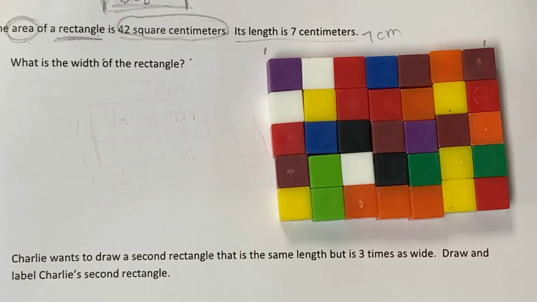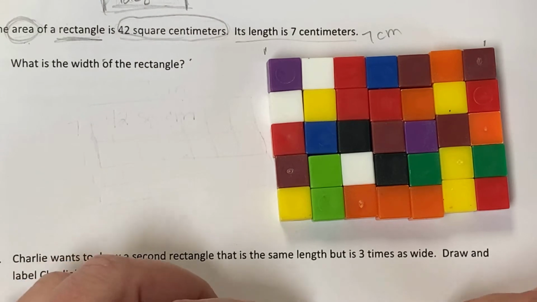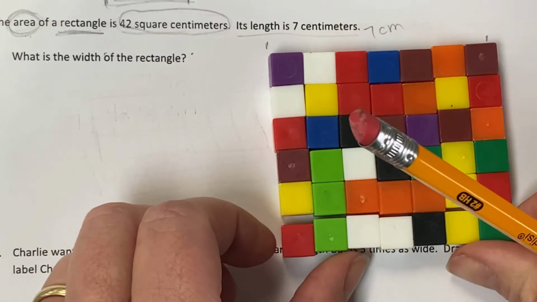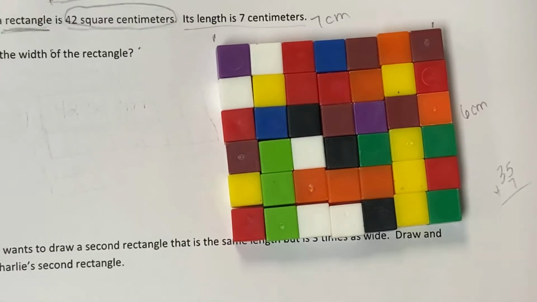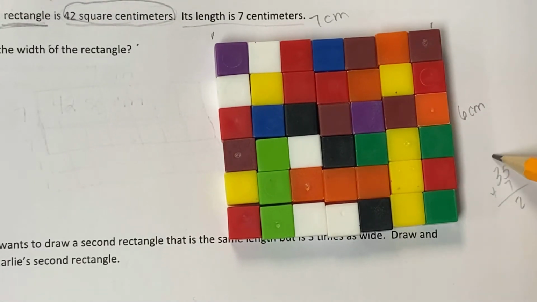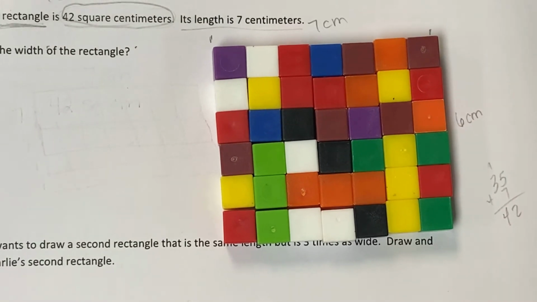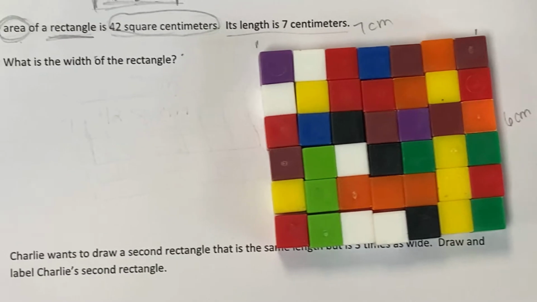All right, so let's try another one. Some of you might already be noticing the pattern. So there is 1, 2, 3, 4, 5, 6. So now I have 6 centimeters by 7 centimeters. Well, I have 35. So if I add 7 to my 35, I'm going to end up with 42. So I have 42 blocks now. So 42 square centimeters are in there.